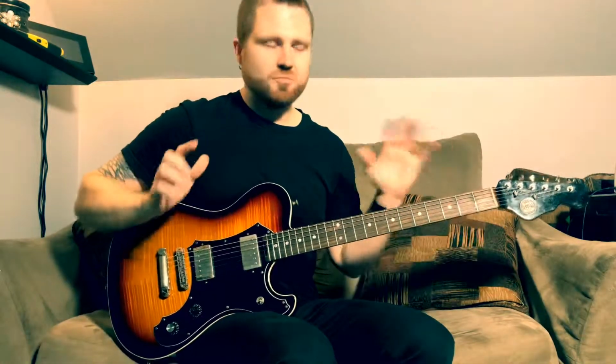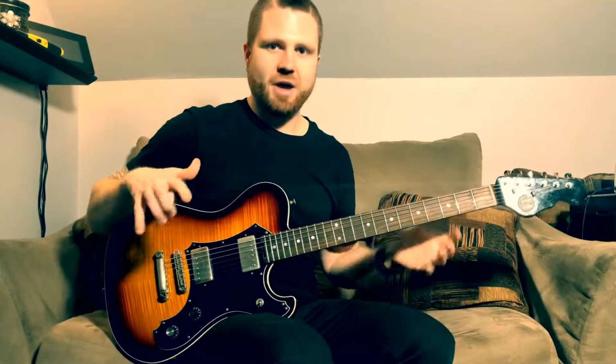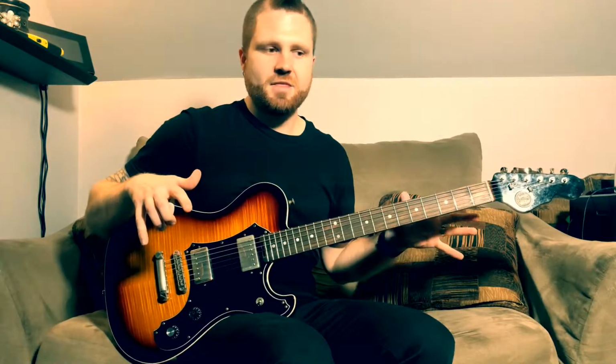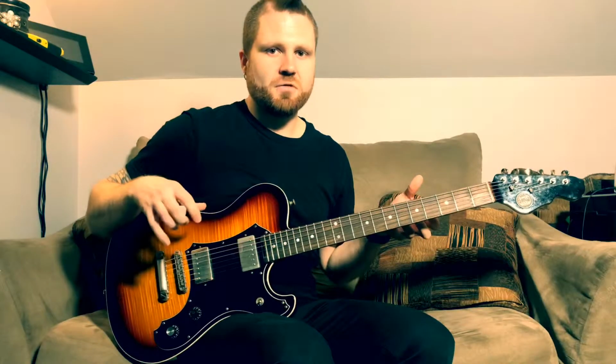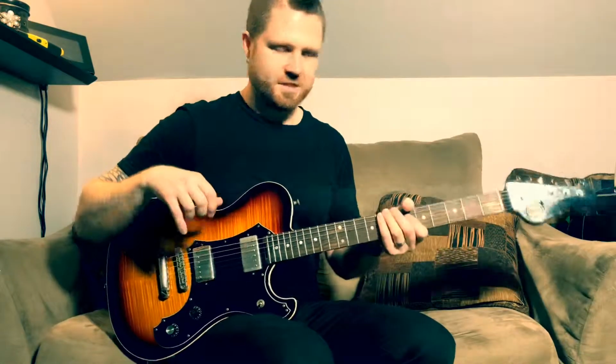The way that I like to break it down in my own practice time, if I'm going over this stuff, is to choose a key for the day. Say we do the key of D, I'll do everything in that key. And then if there's something I'm really trying to get under my fingers, I'll move it to a different key, in a totally different spot of the neck, just to solidify it.